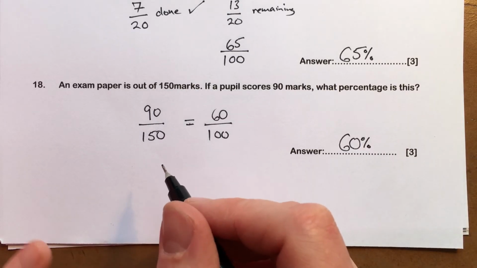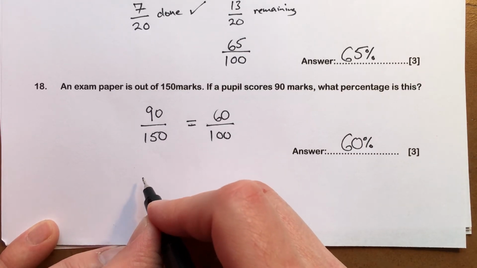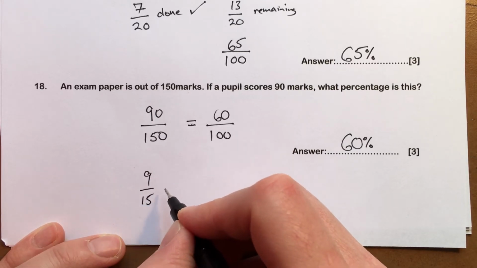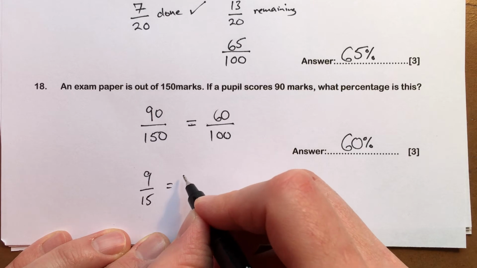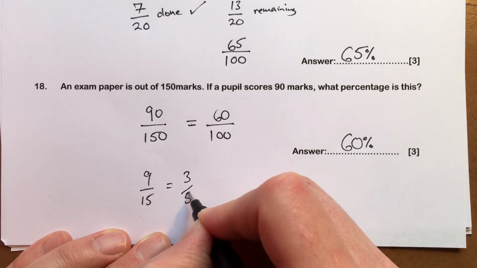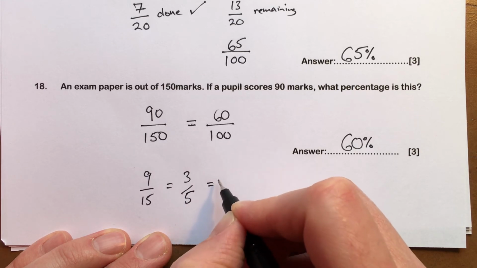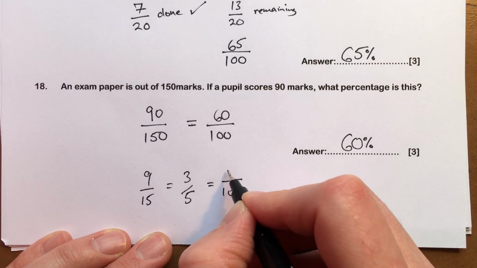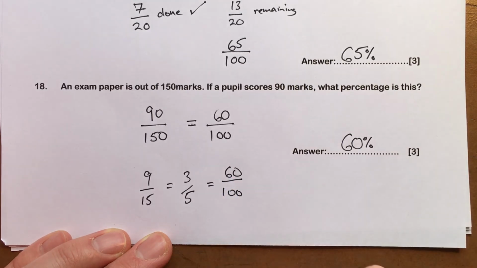Now that's a kind of spotting it answer. I suppose other ways would be to do that simplification, get to 9 out of 15 and think, well, that's no good. But that simplifies further, which if I go with 3s, that's 3/5. Okay, right, now let's multiply up again. 5s into 100 happen 20 times. 3 times 20 is 60. Sure enough, we get 60%.